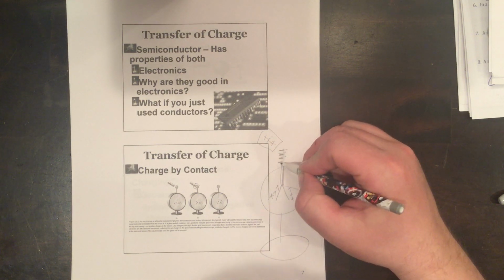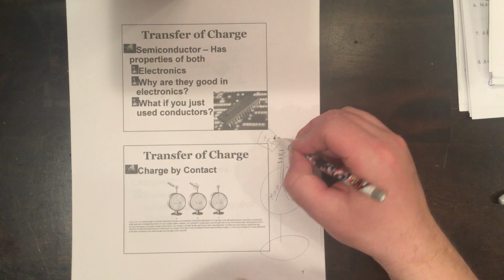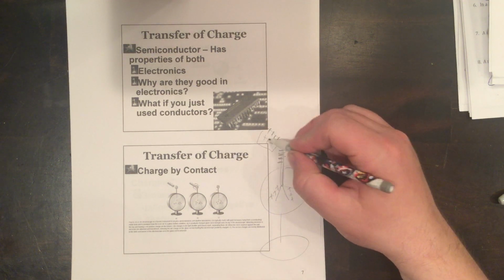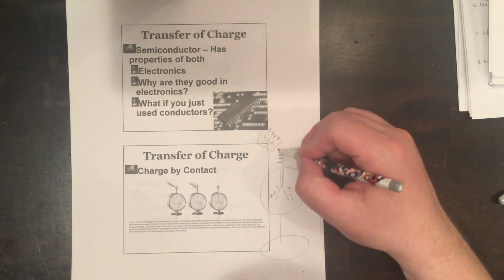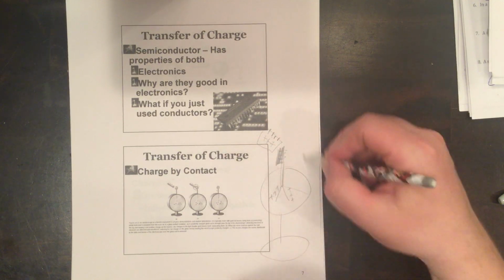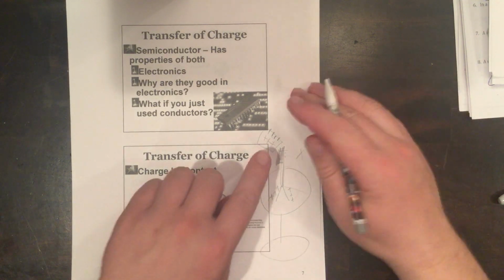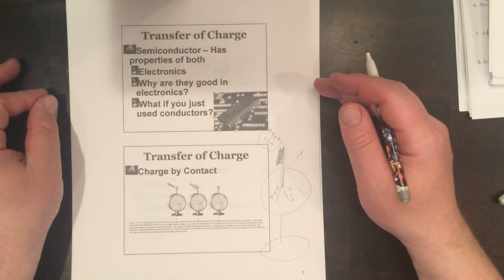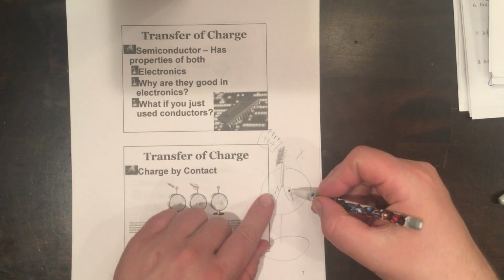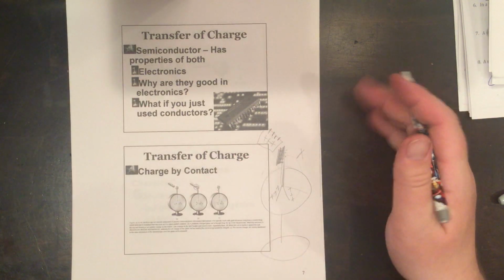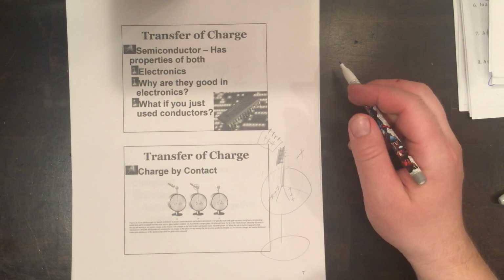So we touch these together. The electrons are actually pulled into this rod because opposites attract. They're not here anymore, so this is going to be left net positive. So let's say we touch it and then pull our rod away. These would stay pushed apart because this entire thing would have a net positive charge.